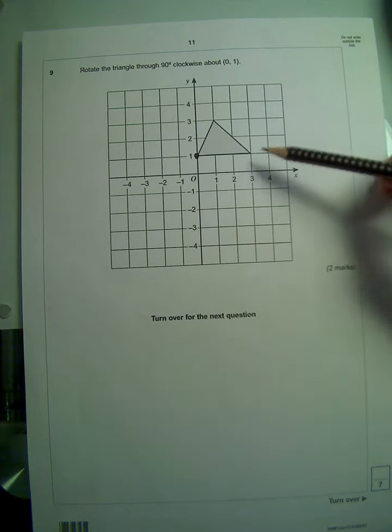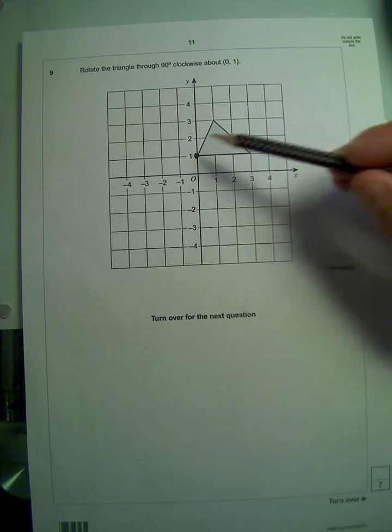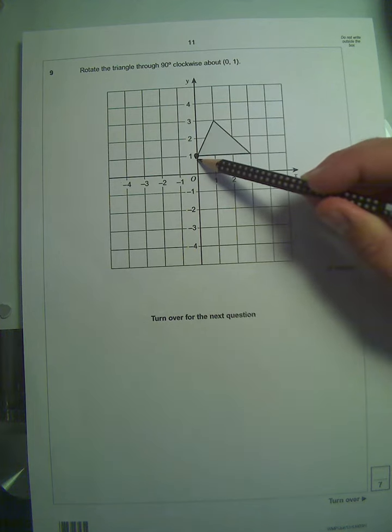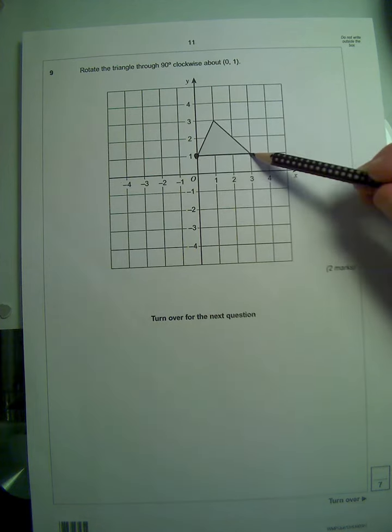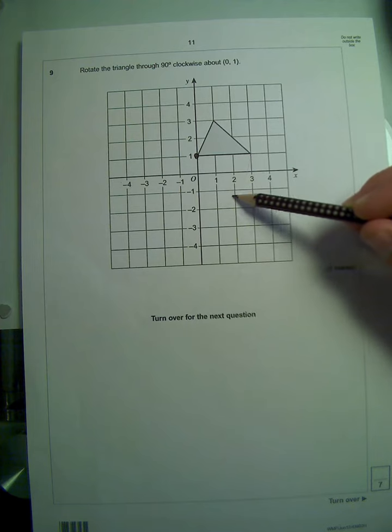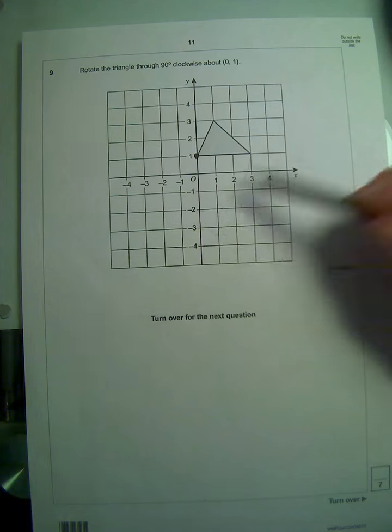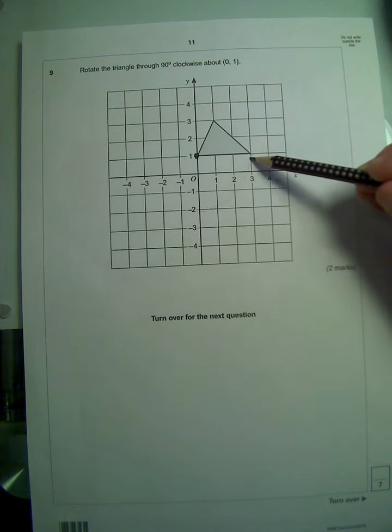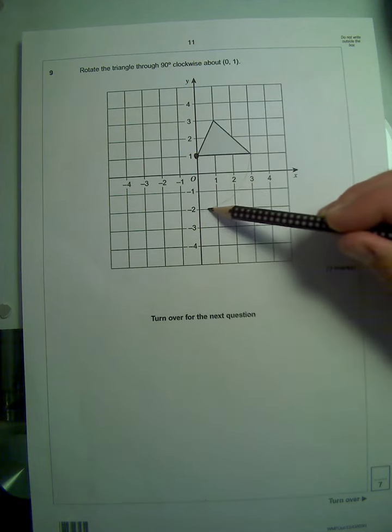Now there's a couple of ways you could do this. There's the long way with a compass, where you get your compass point on the center of rotation and then get your compass pencil on each of the points and draw an arc as it turns around. It'll go around something like that.